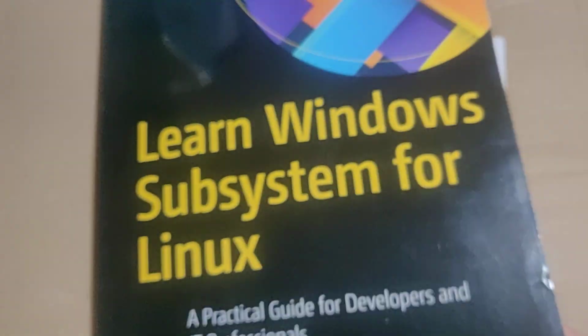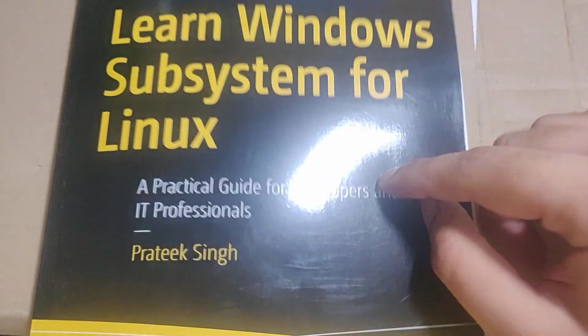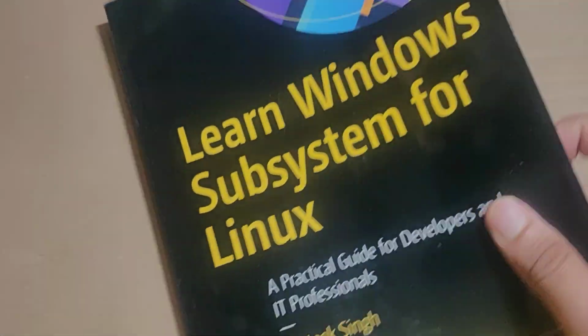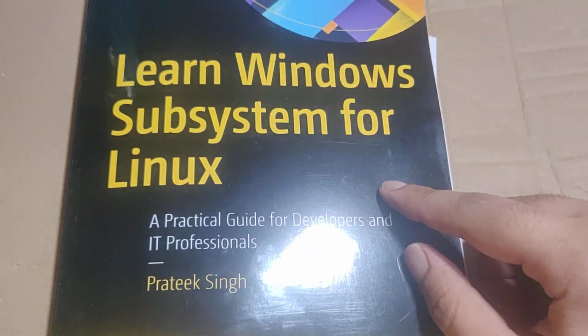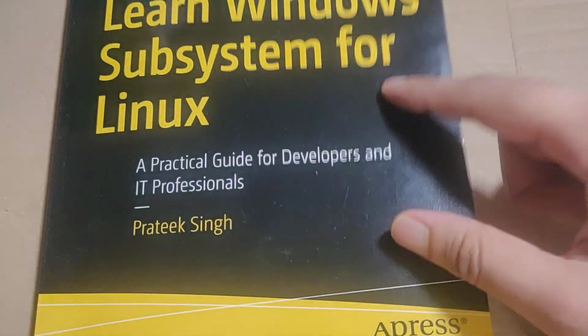All right, so guys, Windows Subsystem for Linux, go and learn that. I've just completed my book, and it is now available on Amazon as well as on the Apress website.